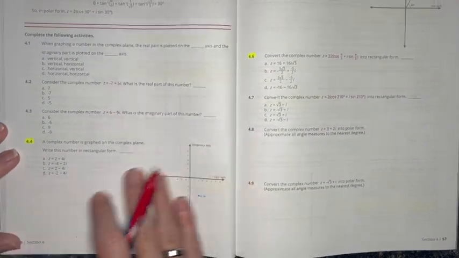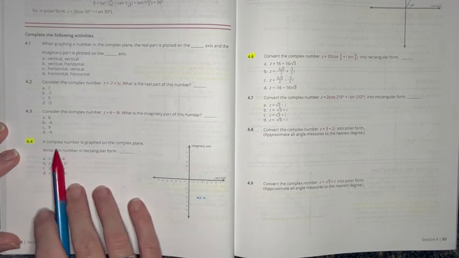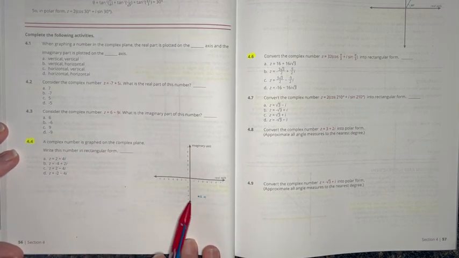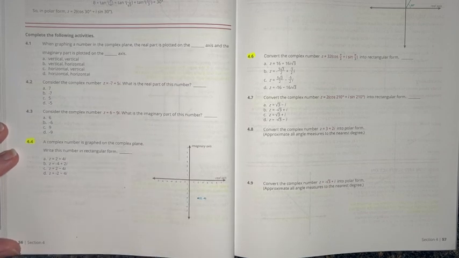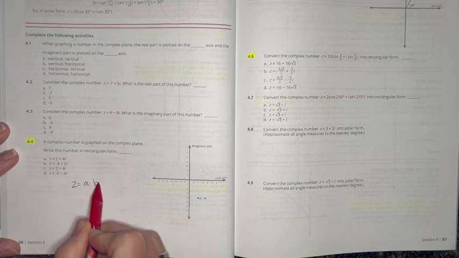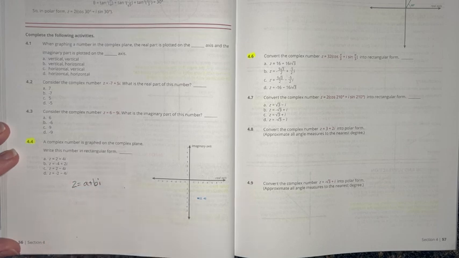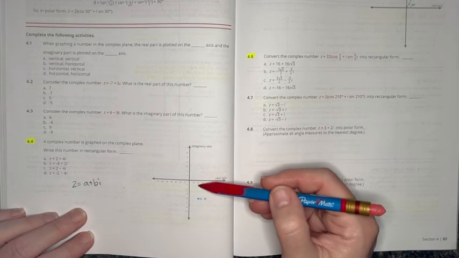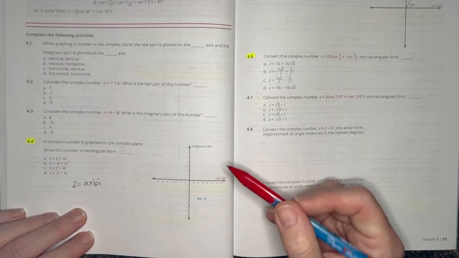Let's look down here at number 4. It says a complex number is graphed on the complex plane. Write this number in rectangular form. So we want our real number, remember, z equals a plus bi, right? The real number is on the real axis, and that is at 2.